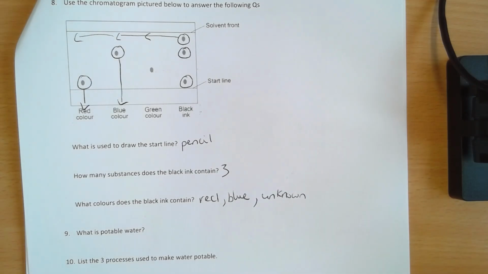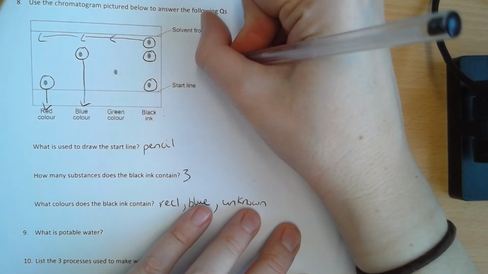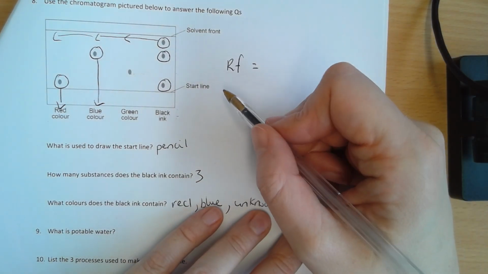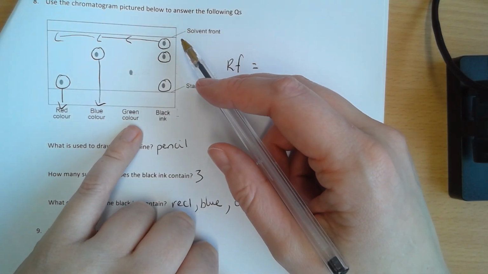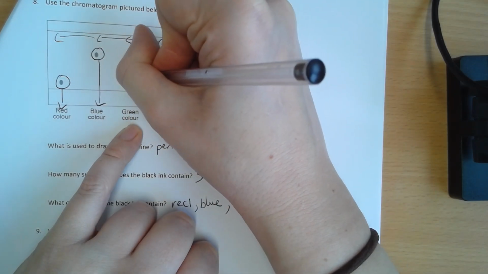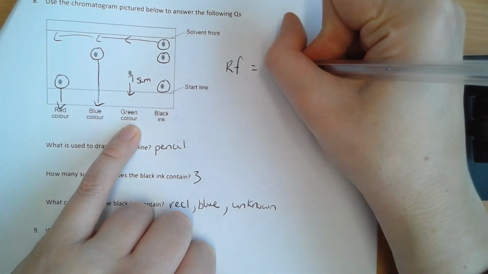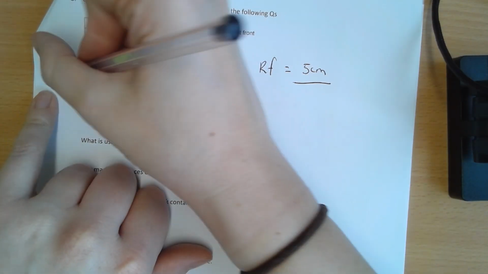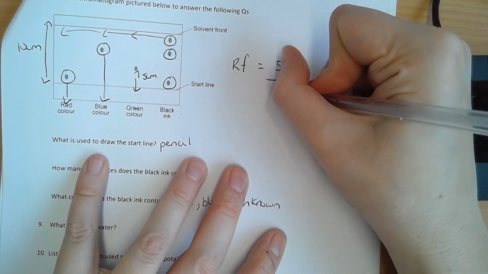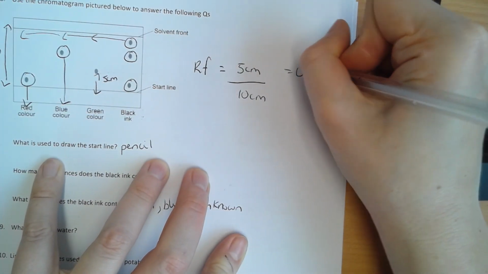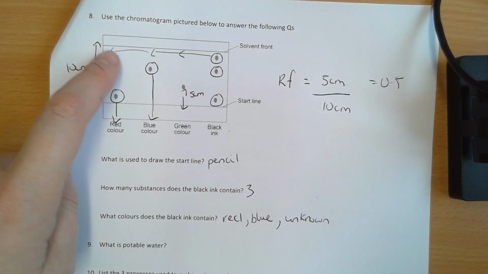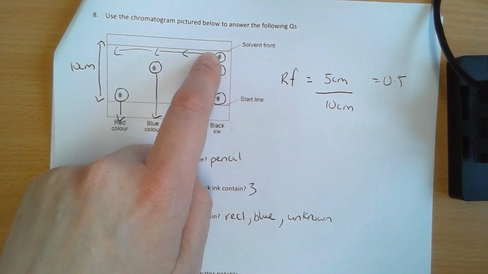The other thing that they ask you to do with chromatography is calculate the RF value, and they usually give you the formula for it, but it's the distance the spot moves divided by the distance the solvent moves. So let's just say they told you that that green spot had moved 5 centimeters. You're going to put 5 centimeters divided by, and let's just say they tell you that this distance here is 10 centimeters. You're going to have 5 over 10, and you're going to get 0.5. So it's the distance moved by the spot divided by the distance moved by the solvent, and you can see they've marked the solvent there with a line.